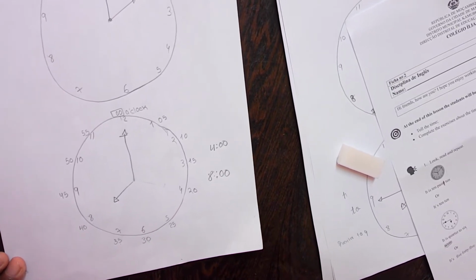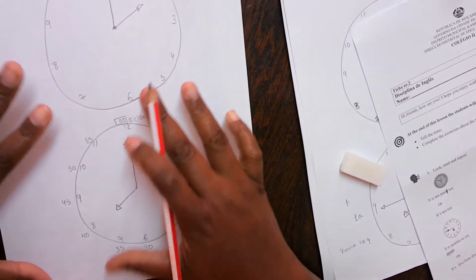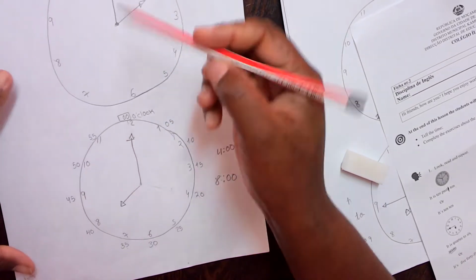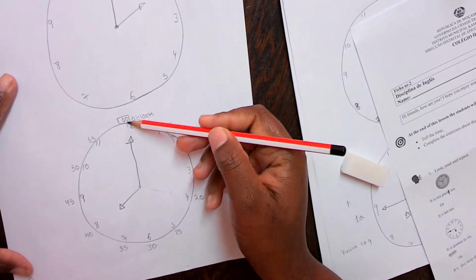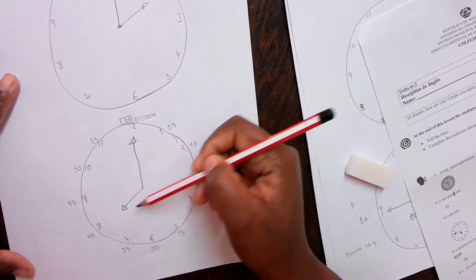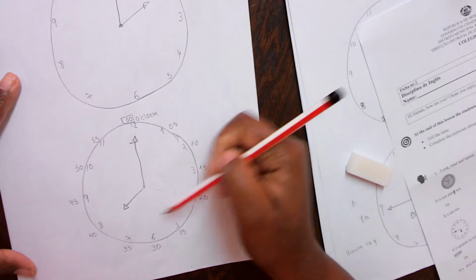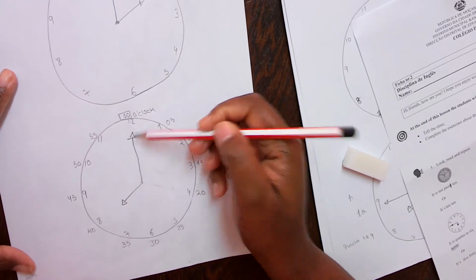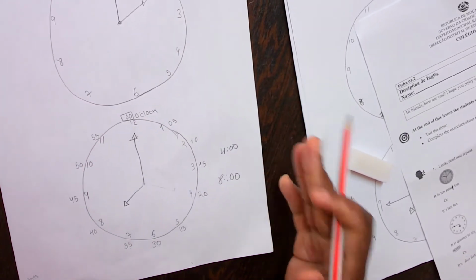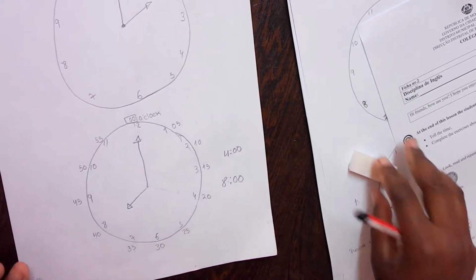Do you understand? So when we have a certain time, the long hand should always point to 12, okay? And the short one can be any of the numbers here, but the long one should point to 12 to have a full time, okay, a certain time. Good.